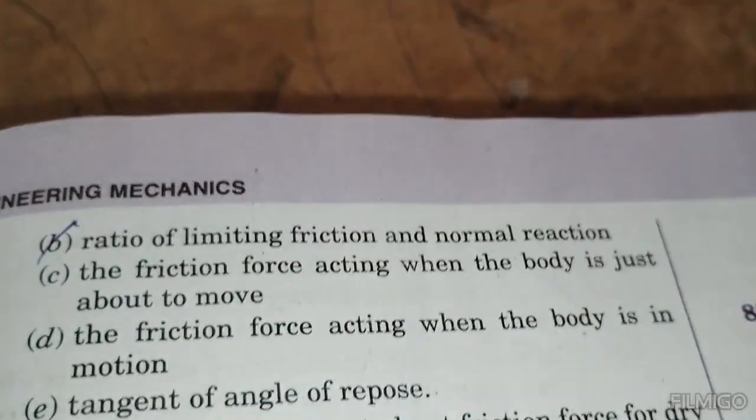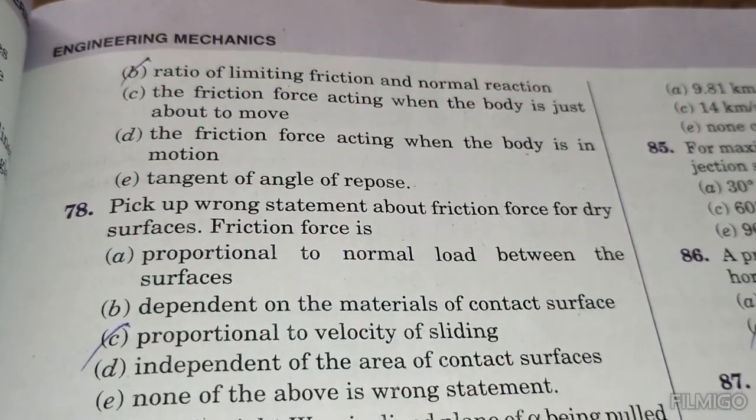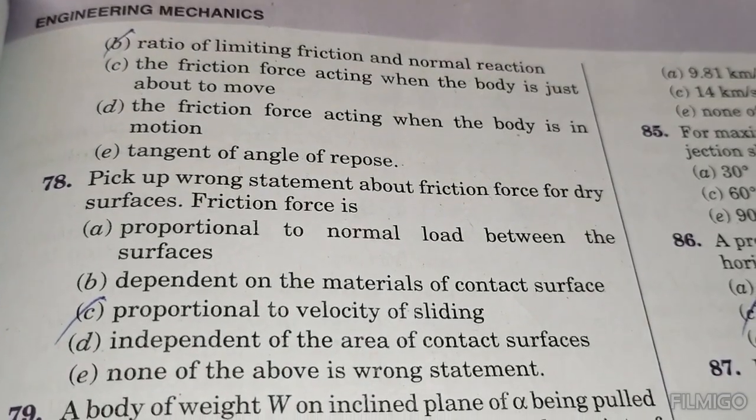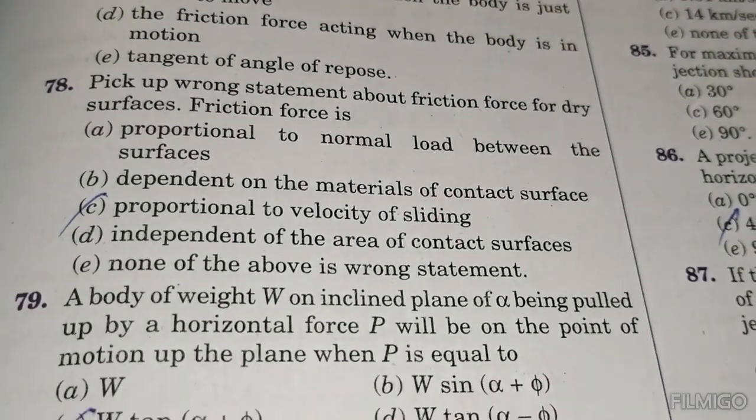A ratio of the limiting friction and the normal reaction. Pick up the wrong statement about the friction force for dry surfaces. Friction force is proportional to the velocity of sliding.